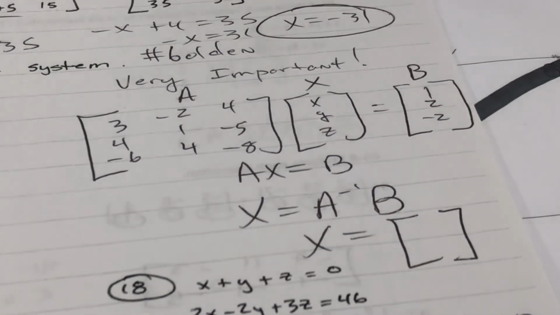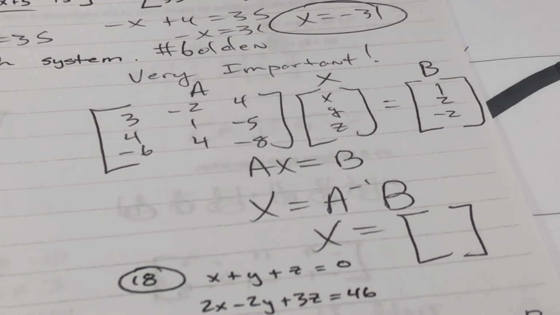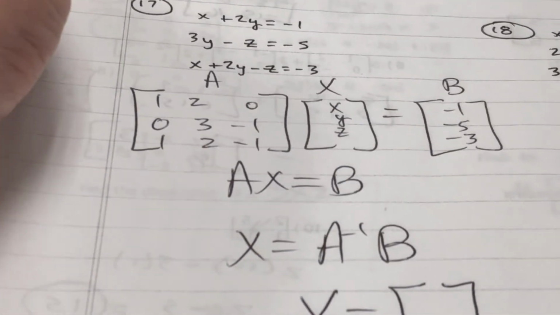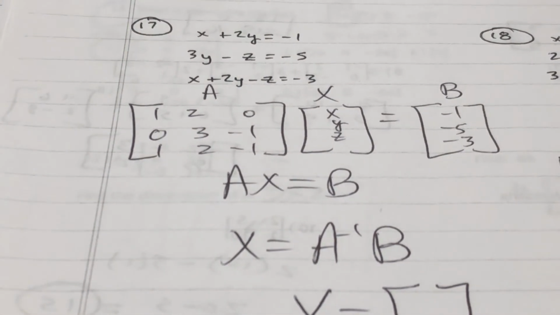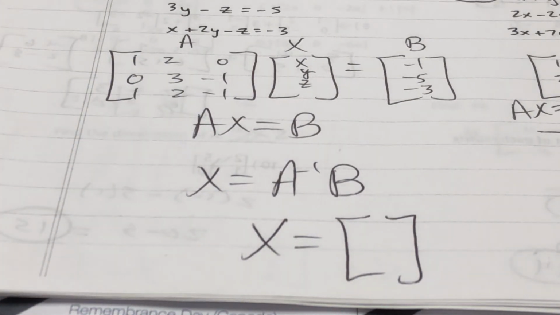On 16, again, you'd probably want your graphing calculator. There's matrix X, there's matrix B. Just do A inverse B. So you're going to have this ready. So type in for Monday. That'd be great. We don't have that much to do on Monday, Honors Algebra 2. Matrix A, matrix B. A inverse B is your matrix X, which is your solutions for 17.